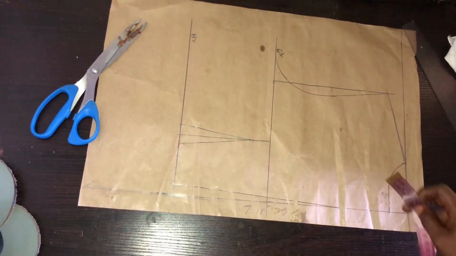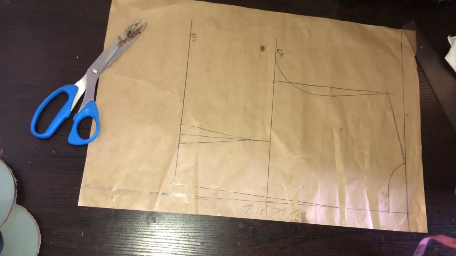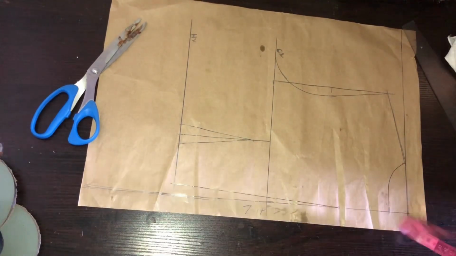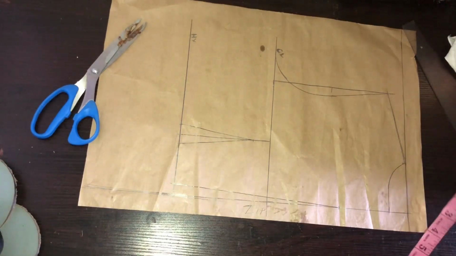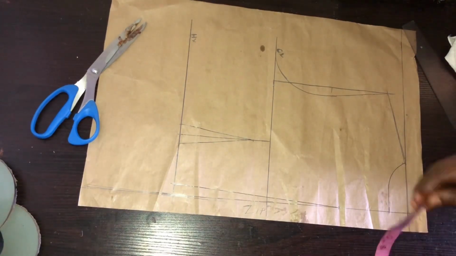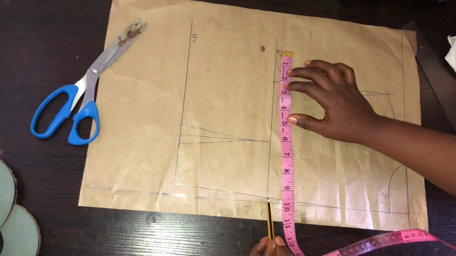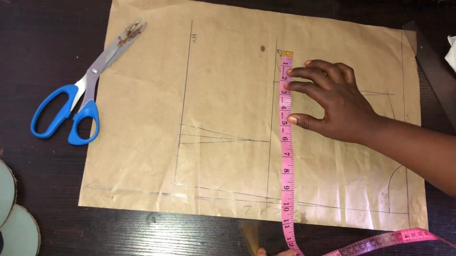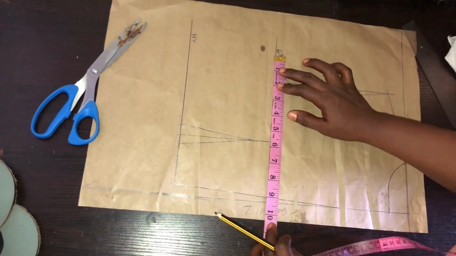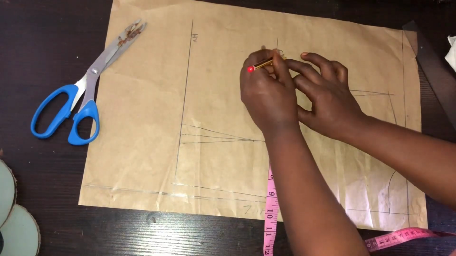Now the next we have to do is to divide the bust by 4. The bust I'm working with is 36. 36 divided by 4 will give me 9 inches. Yeah, I'll put down my 9 inches. After this mark I have here, after this line, that's where I'll put down my 9 inches and mark.